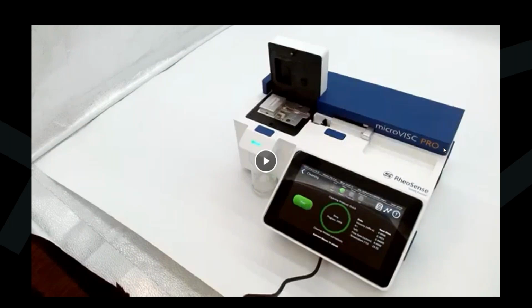Another difference is the user interface. As you see here, microVISC Pro has a touchscreen LCD for walk-up operation, so you do not necessarily need a computer, which is more user-friendly. Also, we have an advanced cleaning mode on microVISC Pro.